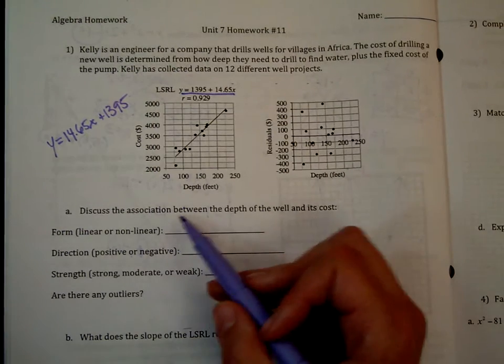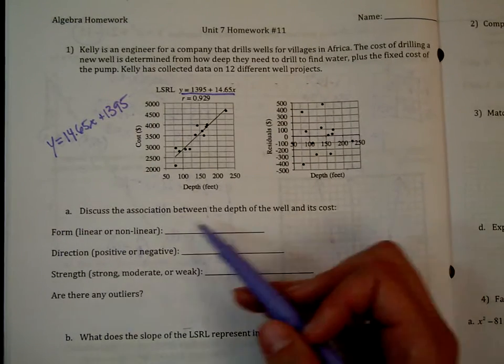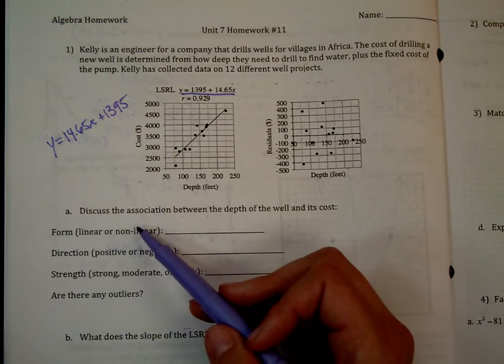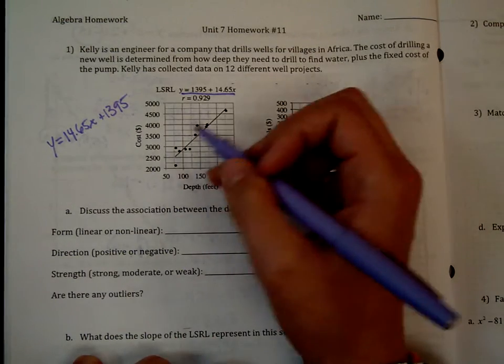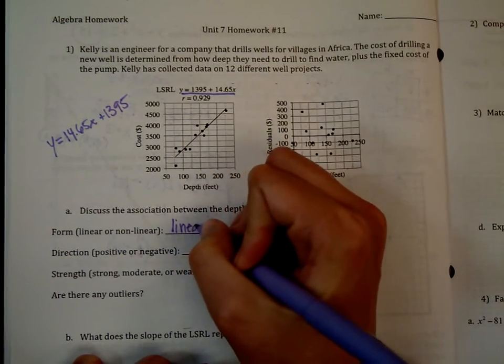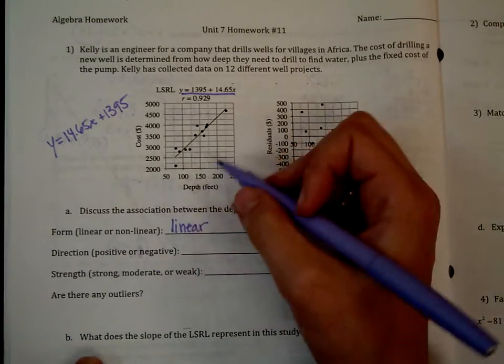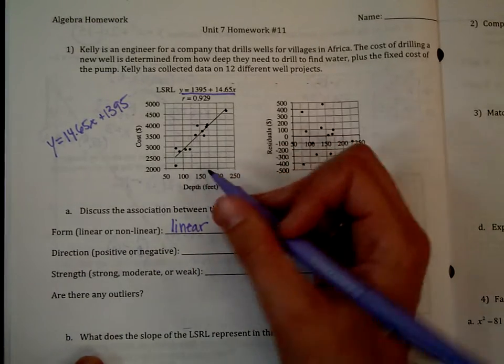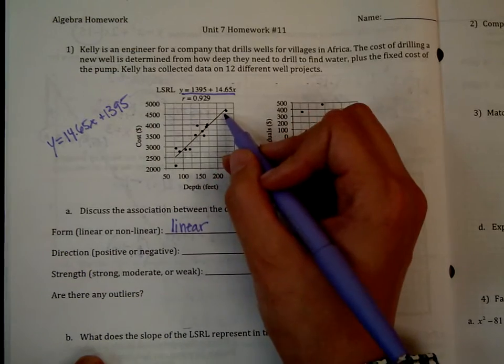All right, so discuss the association between the depth of the well and its cost. The form is either linear or nonlinear. Here we can see it's making a line, so it's linear. The direction is positive because it's going up. As we dig deeper, the cost gets higher.